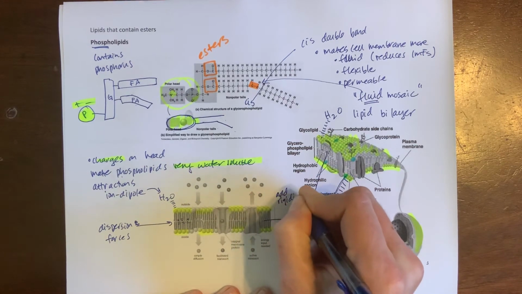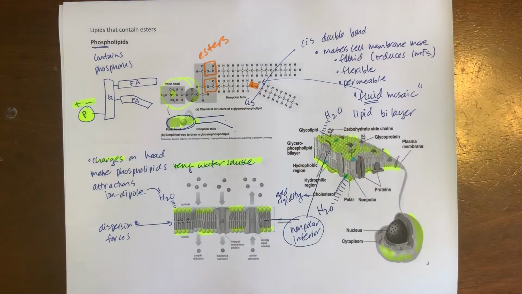And cholesterol is good for adding a little bit of rigidity. So we don't want this to be totally oily to where it just falls apart. So we'll see on the next page what the structure is, but a little bit of cholesterol adds some rigidity.